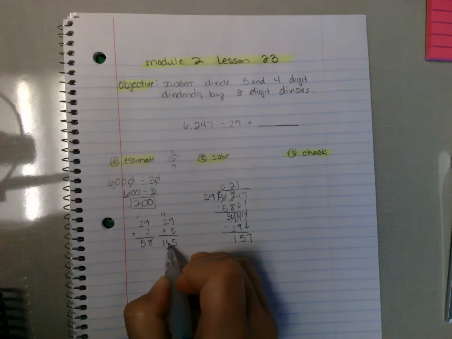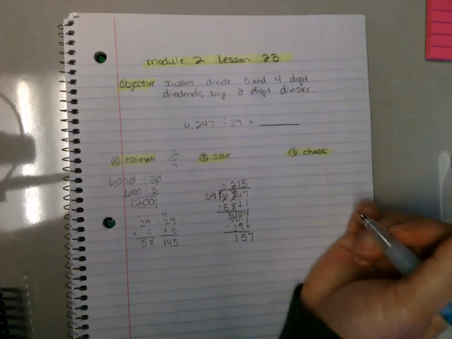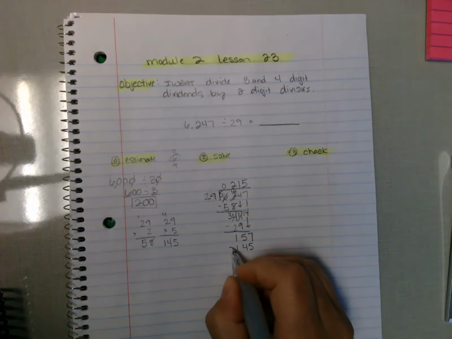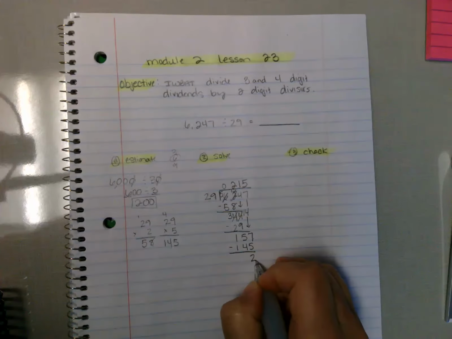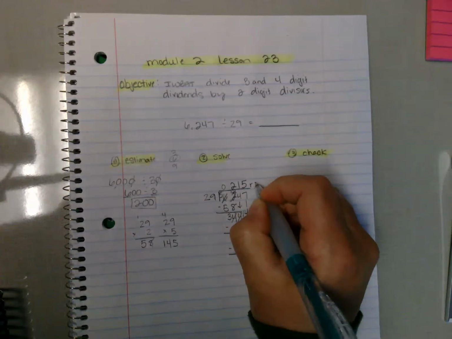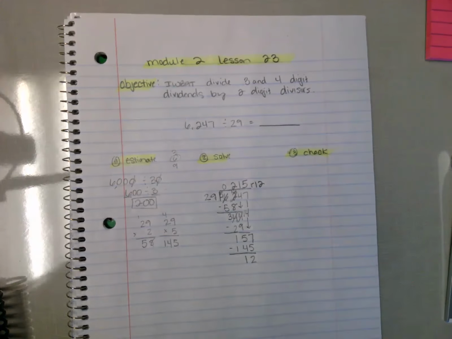10, 14, 145. Oh, that looks good. So 5 times over here. I already did the math. It's 145. I'm going to subtract it. 7 take away 2, 5 is 2. 5 take away 4 is 1, and then that's 0. So remainder 12. Okay, before I write my final answer up here on the top, I need to check it.